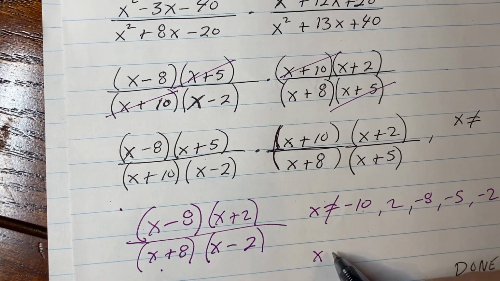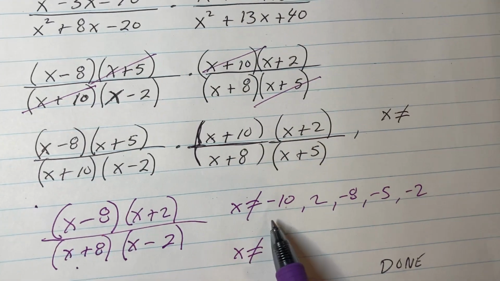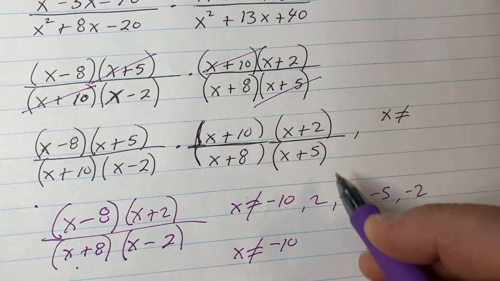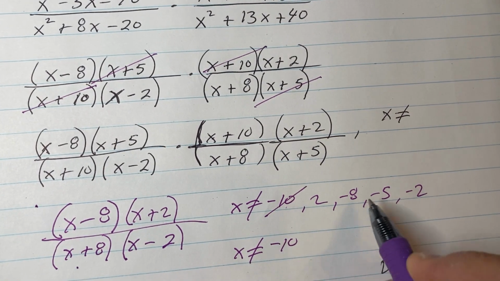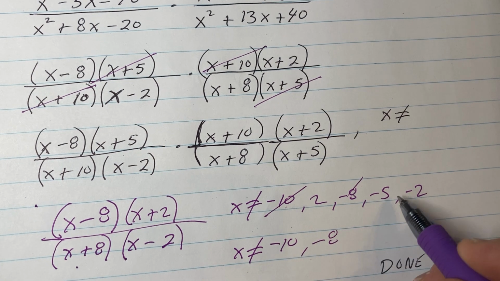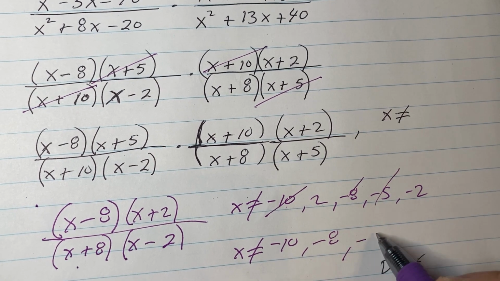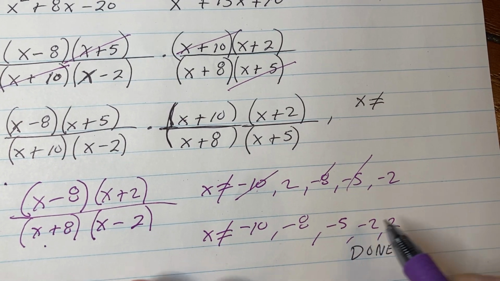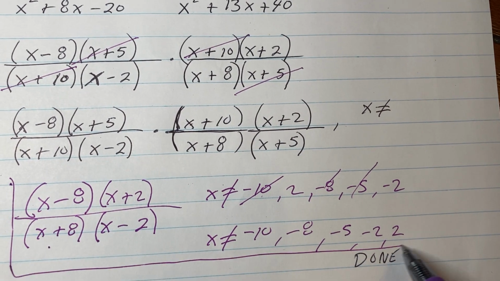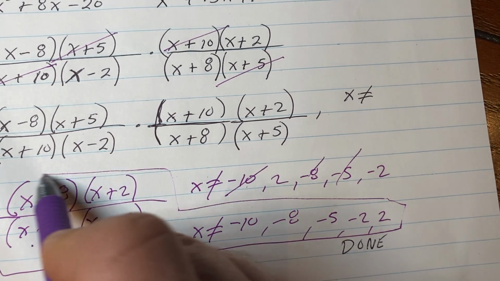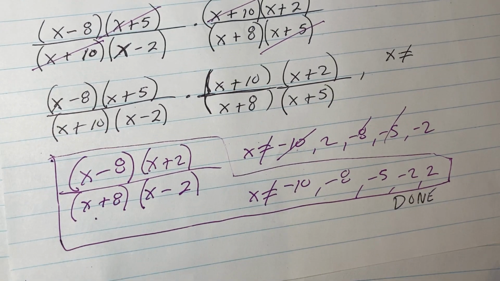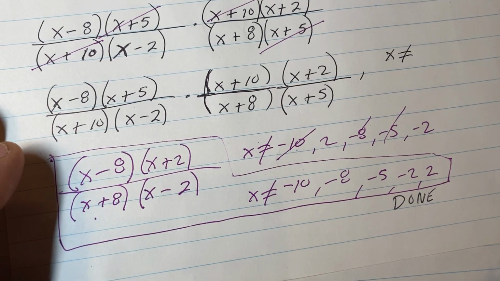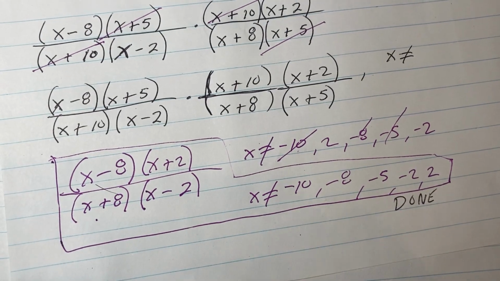Now in college, they want you to do it like this. What's the smallest number there? Negative 10. Negative 8 goes next. Negative 5 goes next. Negative 2 goes next, and then a positive 2. So this is your answer. And we're done for today. Boom. 25 minutes flat.